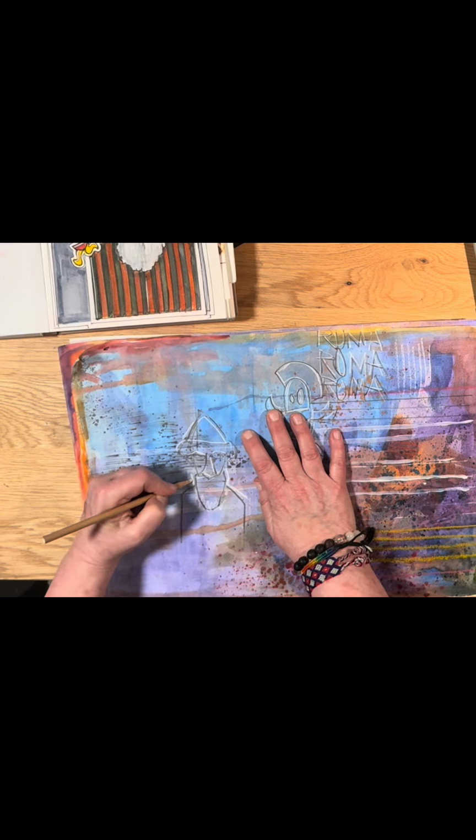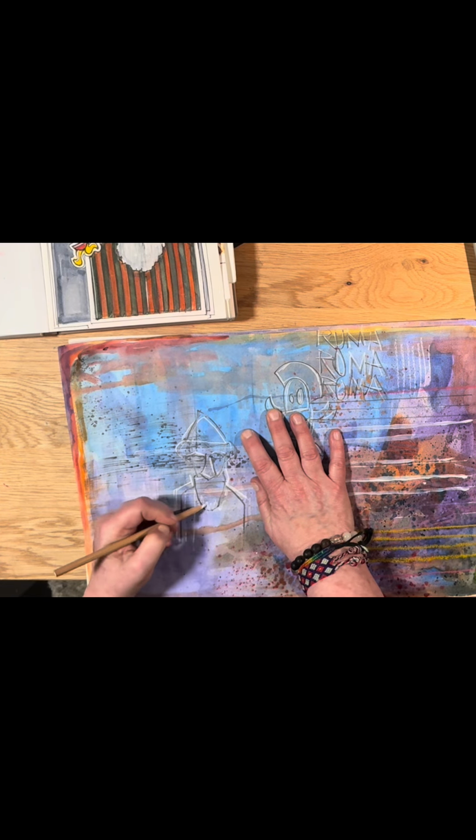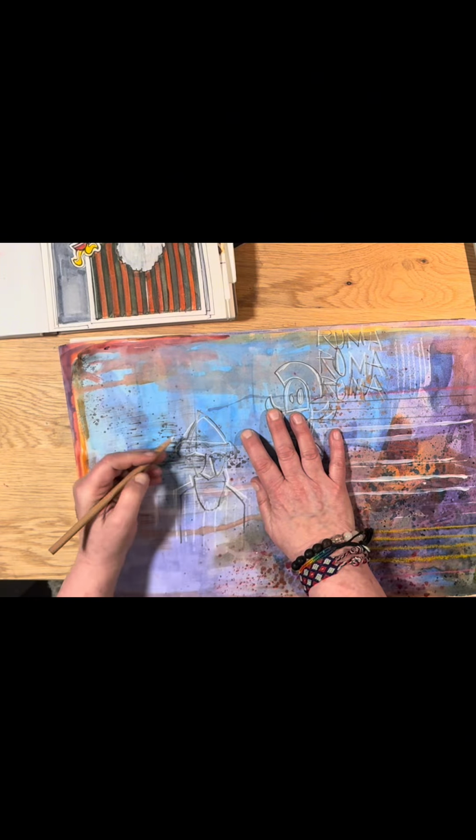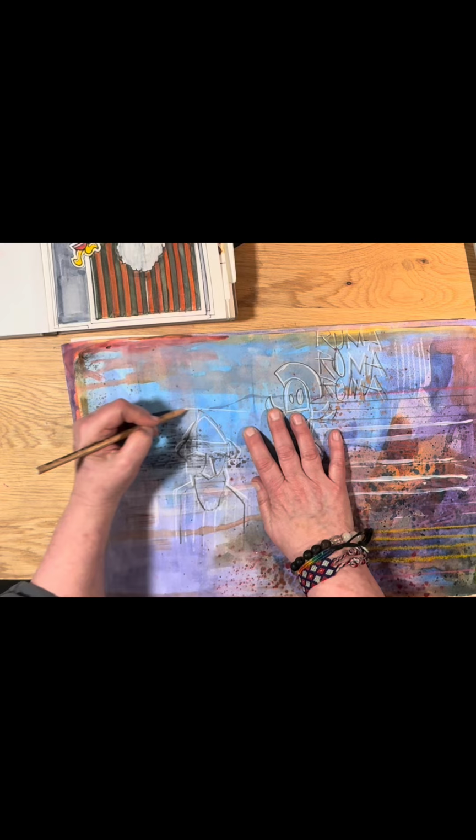The great thing about doing this kind of work, you don't have to worry. If there's something that you don't like about what you did, you can always just cover over it. It doesn't even have to appear in the final piece.